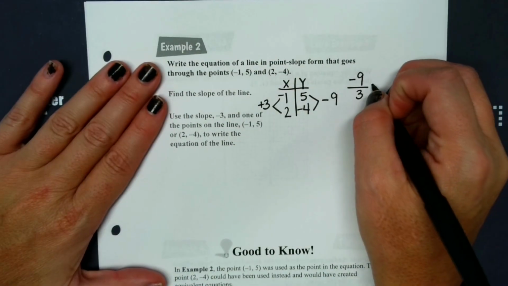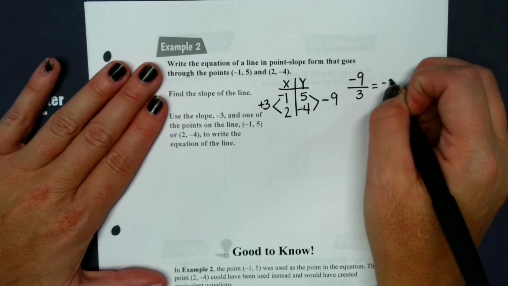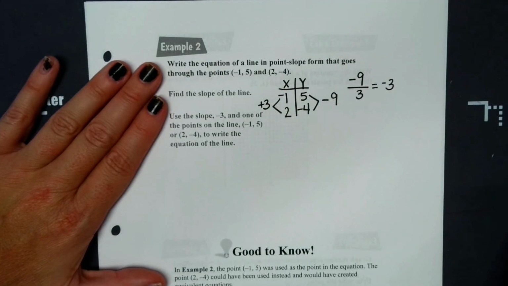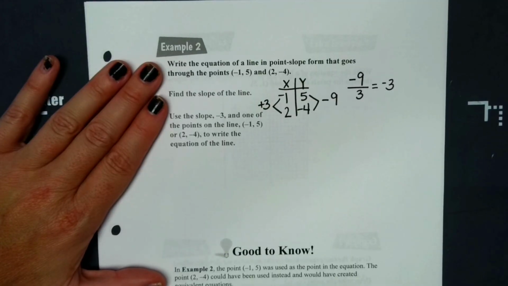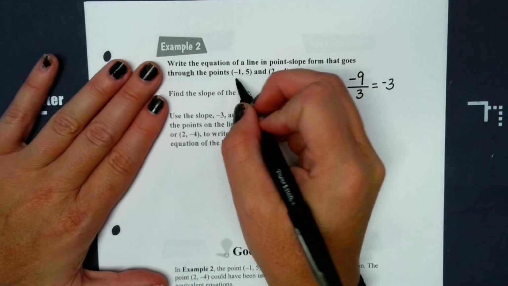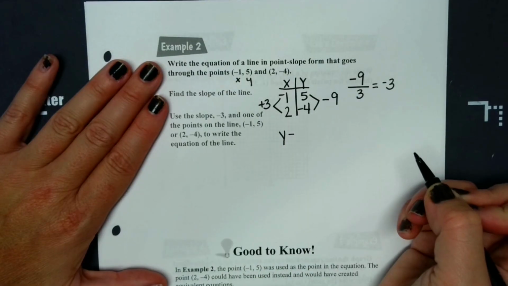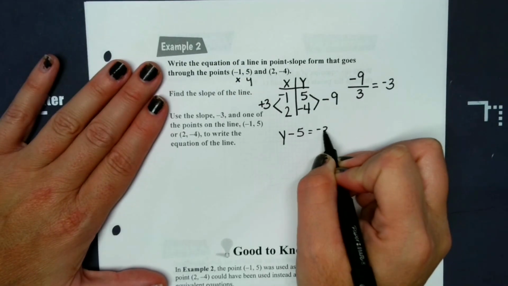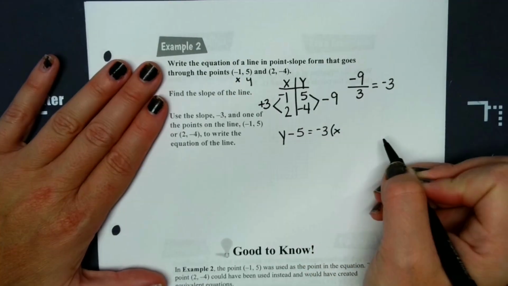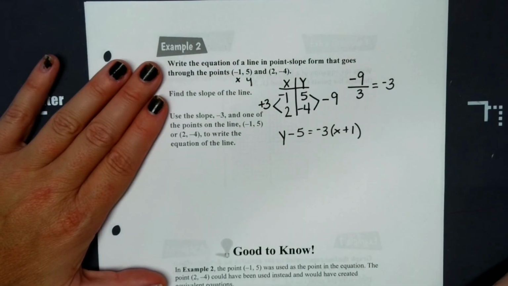Okay, what does this simplify to? -3. Thank you. So now do we have our slope? Yes. So now, there's actually 2 answers to this problem. Why would there be 2 answers? Because there's 2 points. So let's say I use this one first. Y minus what? 5 equals -3 times what? x plus 1.